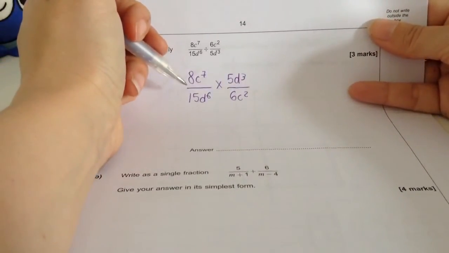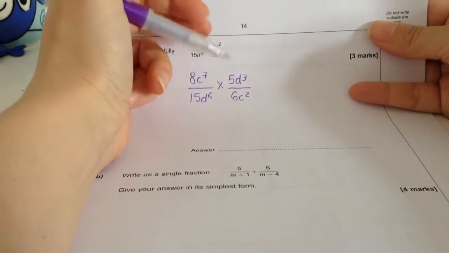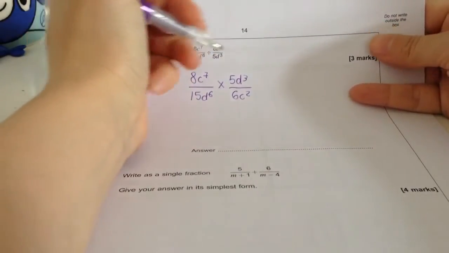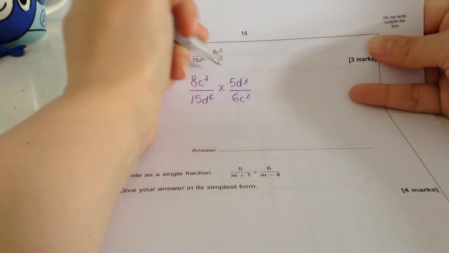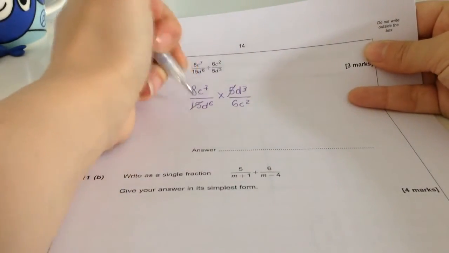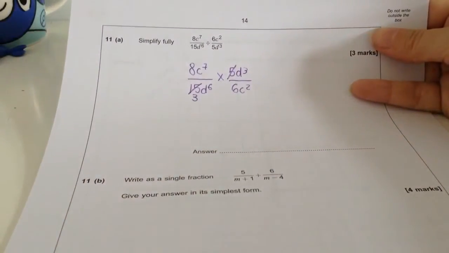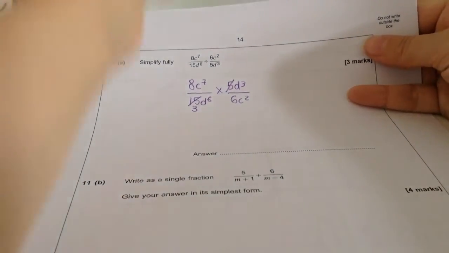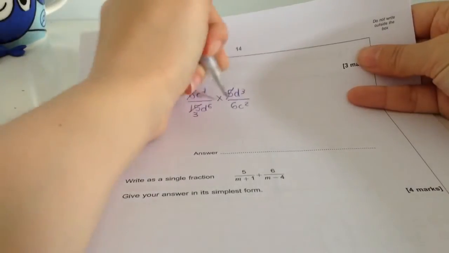Okay, right. Let's do some cross cancelling. So I've got 5 and 15, so I'm going to cancel out the 5 and cancel out the 5 that's in 15 to make 3. I can also cancel a 2 here and a 2 here.